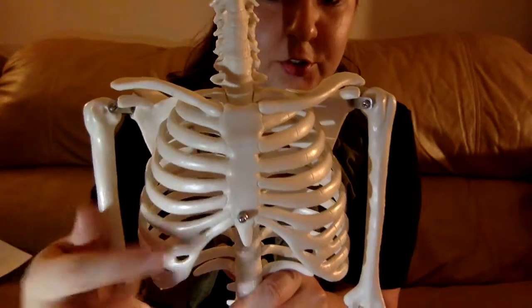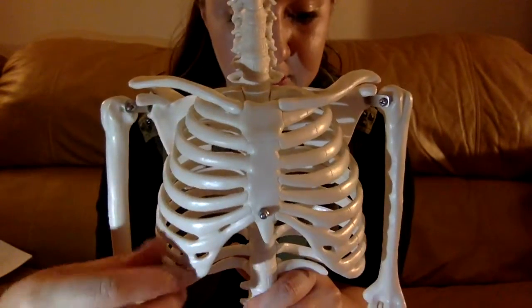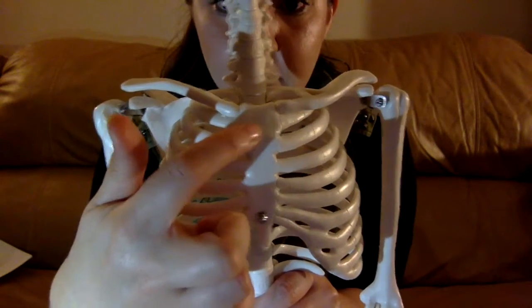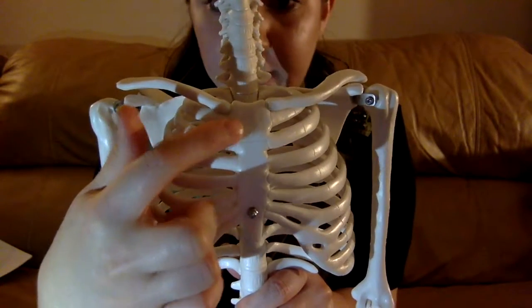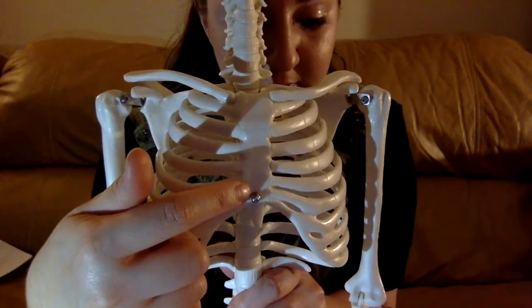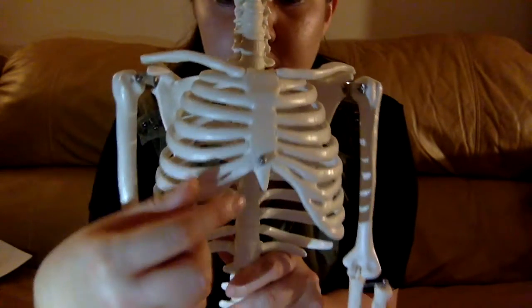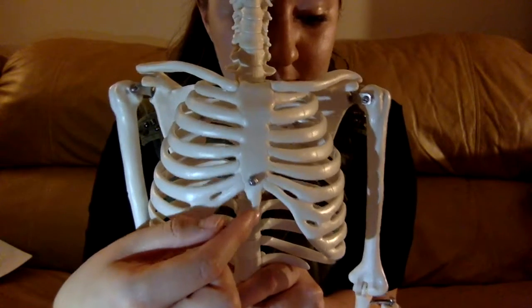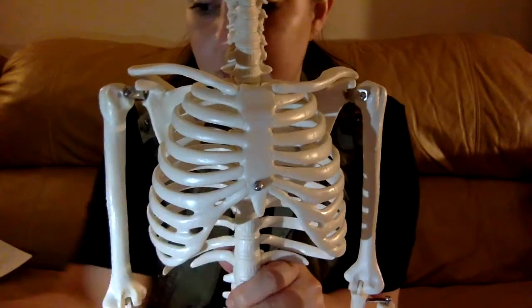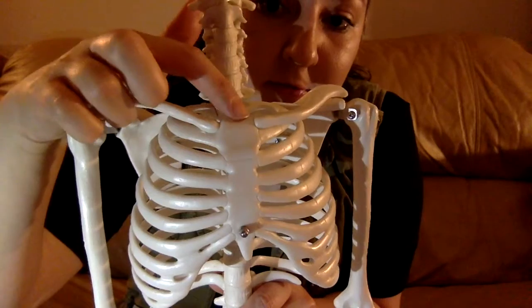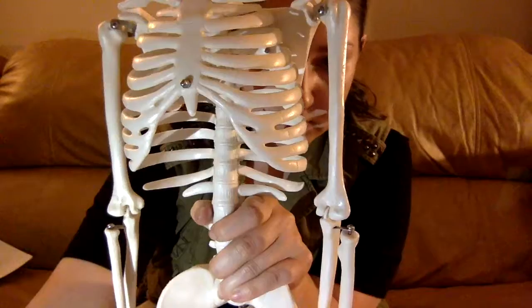Next we have the sternum, and that is composed of the manubrium, which is this top part. Next we have the body, it's a little longer region here. Then we have the xiphoid process, which is this pointy bone down here. And lastly we have the jugular notch, which is this little arch area right here.